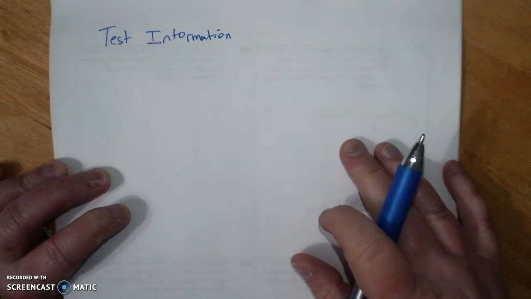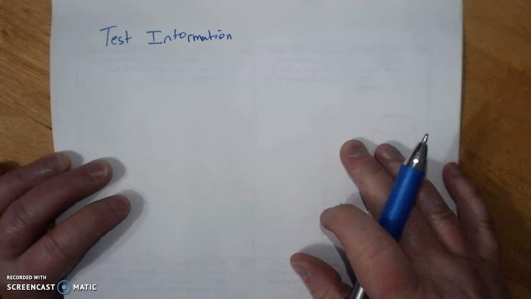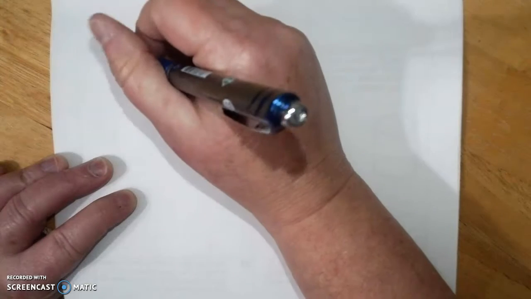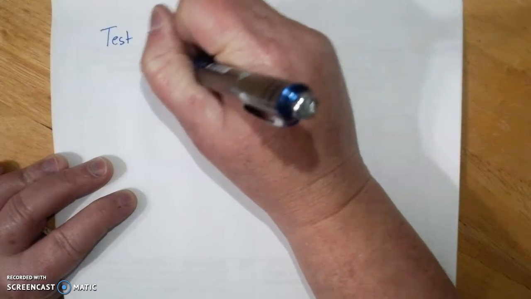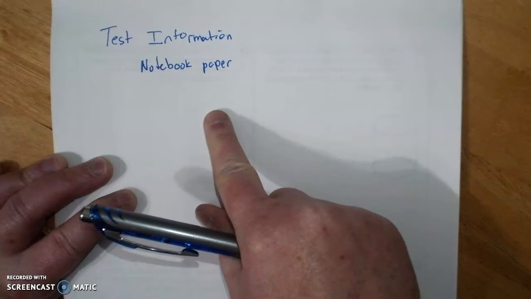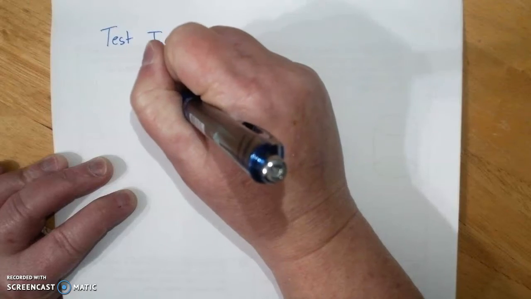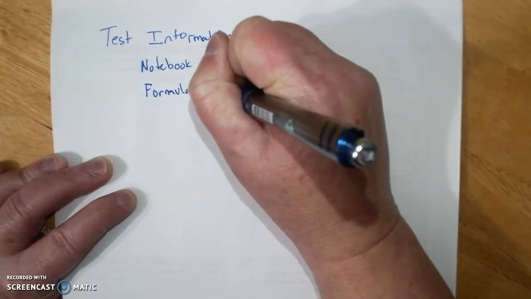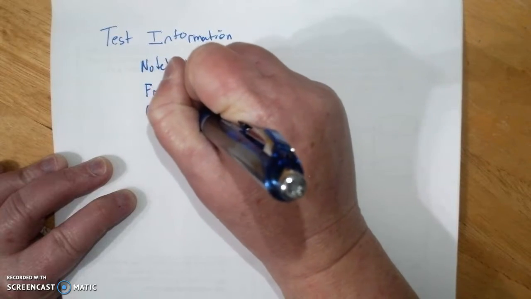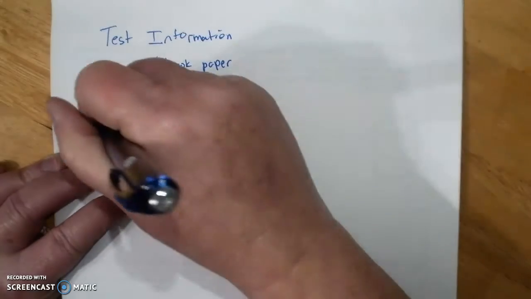We have been working on 2 concepts for 13 days. Tomorrow you're going to take your test, and I'm going to give you some helpful information about your test. 1, you can have notebook paper, and if you want to work your problems out on notebook paper and then upload your pictures, that's fine. You may have a formula chart. You may have a calculator. You should not have any notes, and you should not have any examples.